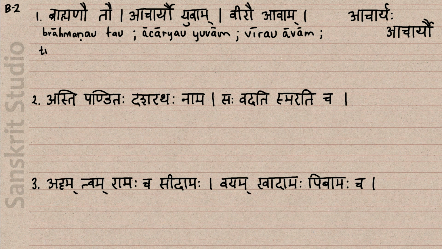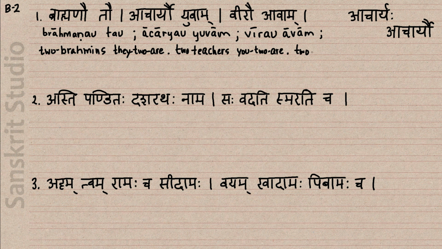Right, so we have two Brahmins. And they two are, and then we have two acharyas, two teachers, you two are, and then Virao, two heroes, and Avam, we two are.